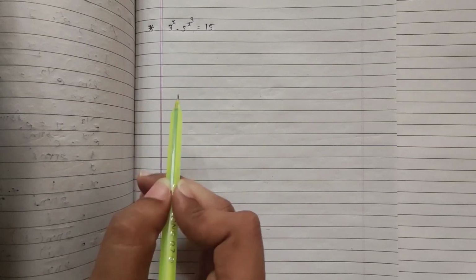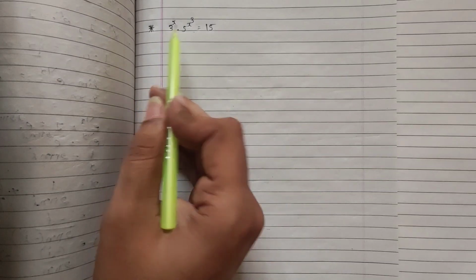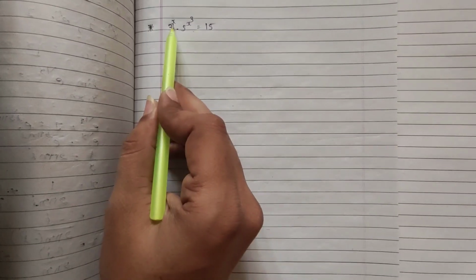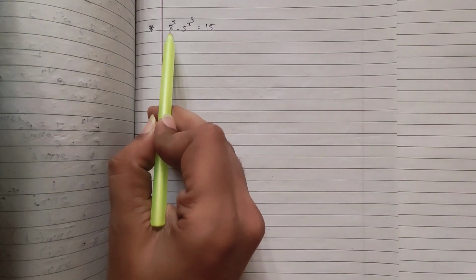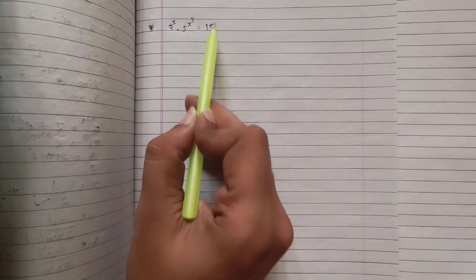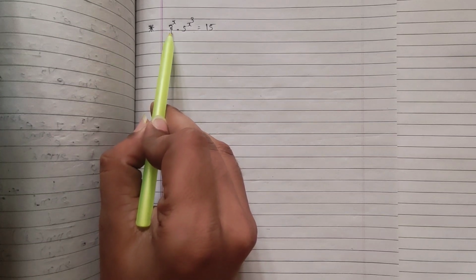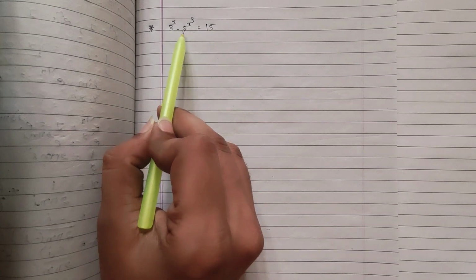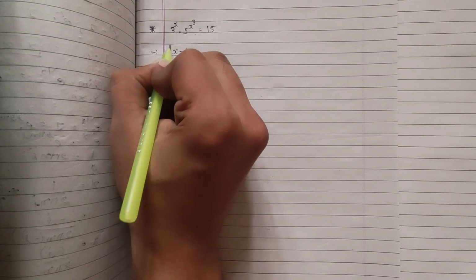So first of all, if I use the hit and trial method, which means I put different values of x here and see for which value of x this equation is satisfied. If I put x equal to 0, then 3 raised to 0 into 5 raised to 0 means 1 into 1, I will get 1, but here I have 15. So x equal to 0 can't be your answer. Now, if I put x equal to 1, then 3 raised to 1 into 5 raised to 1 means 3 into 5, 15, which is equal to 15. So x equal to 1 is our answer. It is our natural number.